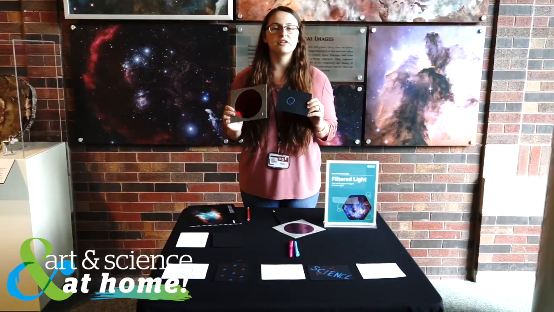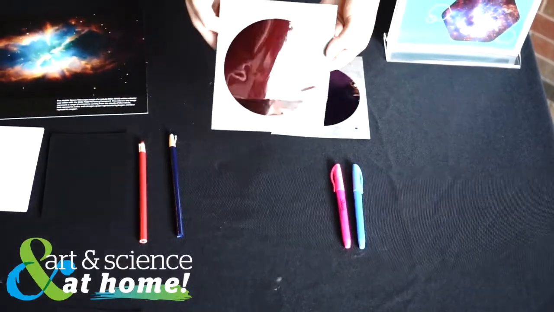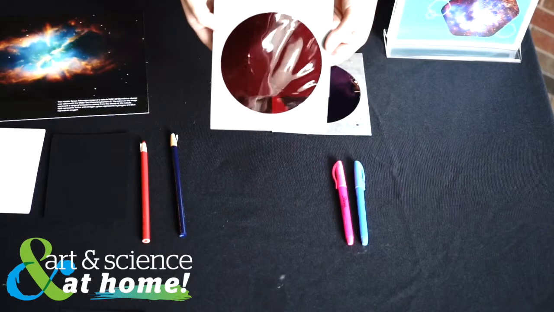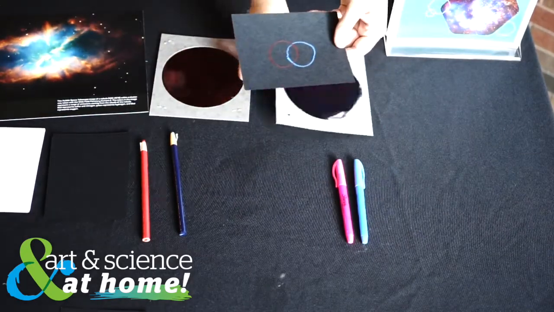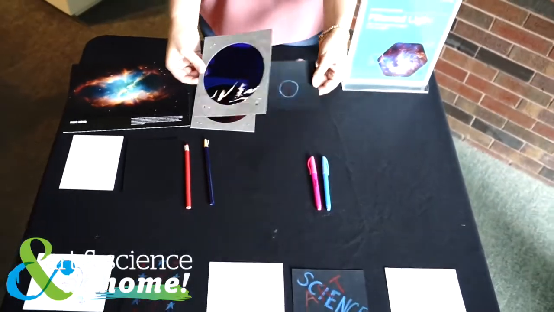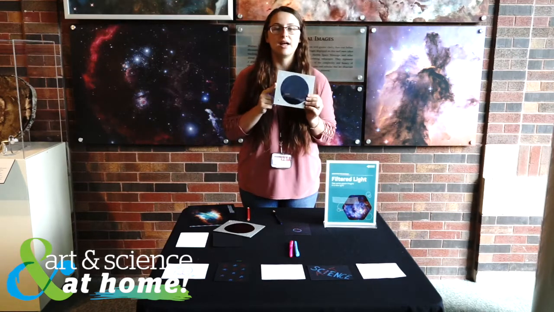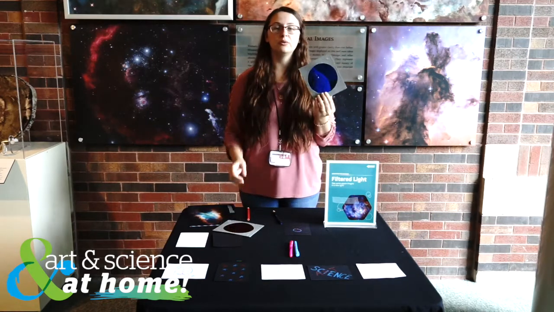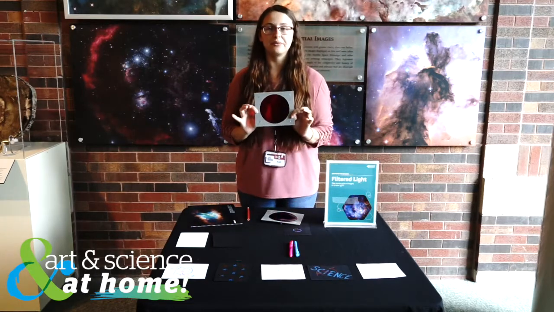Looking through the red filter, what should we see? We see the red circle, and through the blue filter, we see the blue circle. Light filters allow us to block out all colors of light except the one that we want. In this case, the blue only lets blue through, and the red only lets red through.